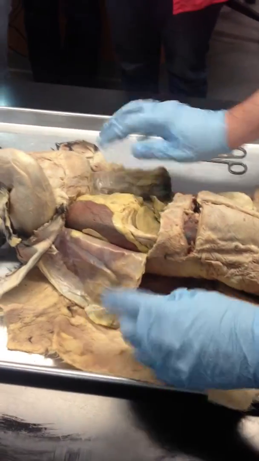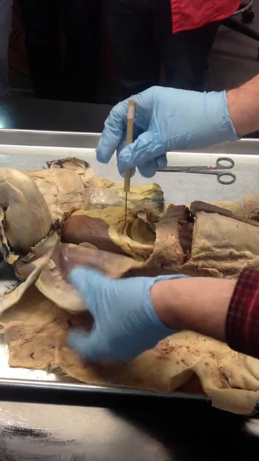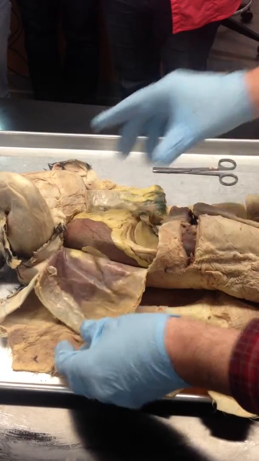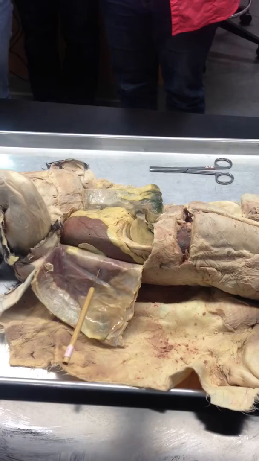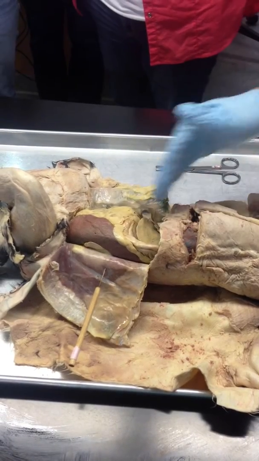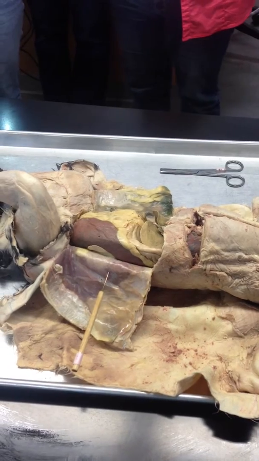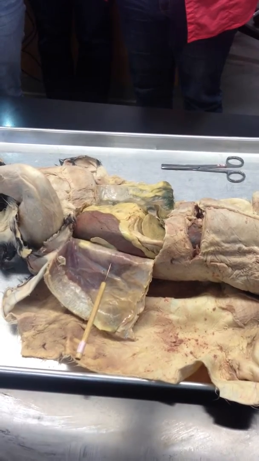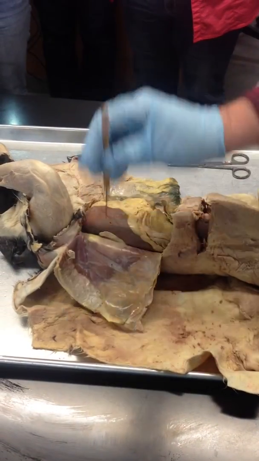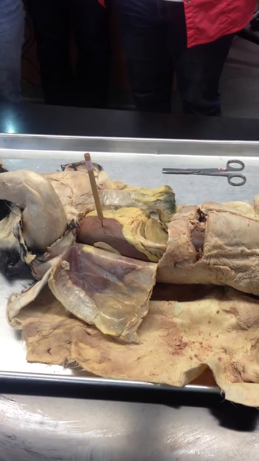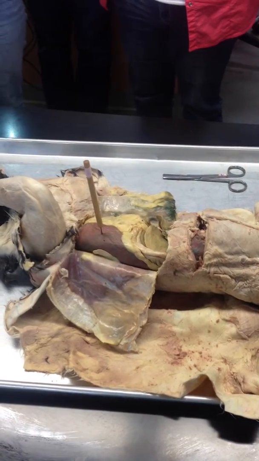On the inner abdominal wall, we have the parietal peritoneum below the diaphragm, so the peritoneum is the lining. The visceral peritoneum is just the covering of the organs, or at least most of the organs.